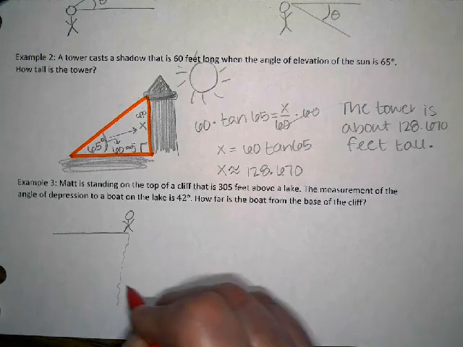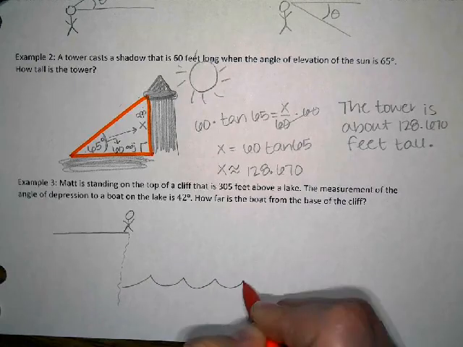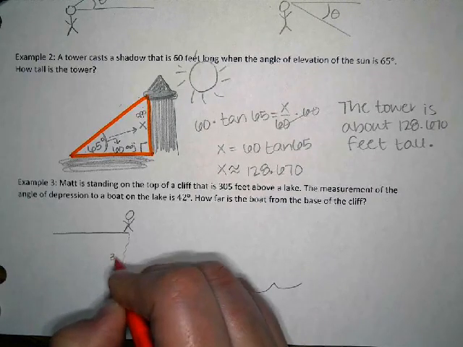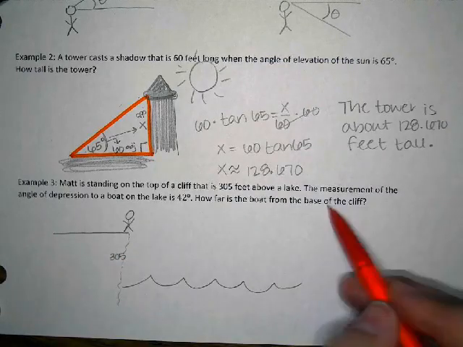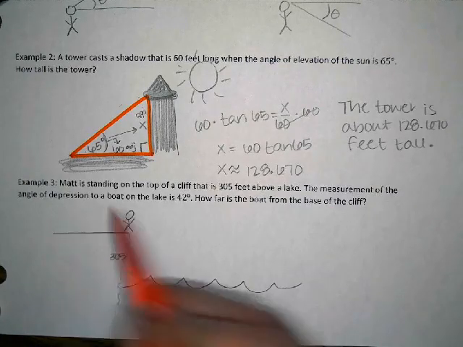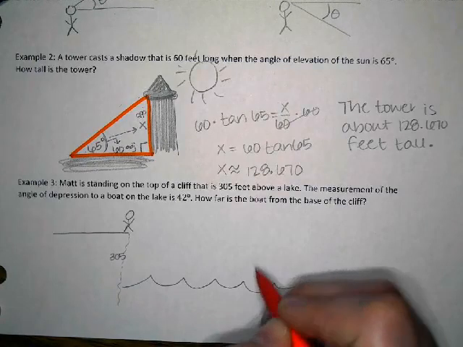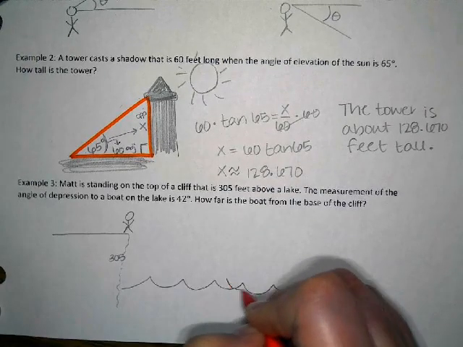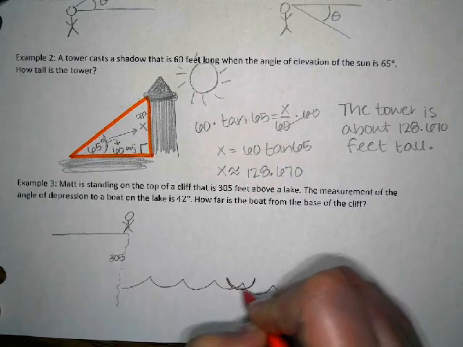Okay? This is 305. The measurement of the angle of depression to a boat on the lake is 42 degrees. So here is my boat. I'm really good at drawing, in case you can't tell.